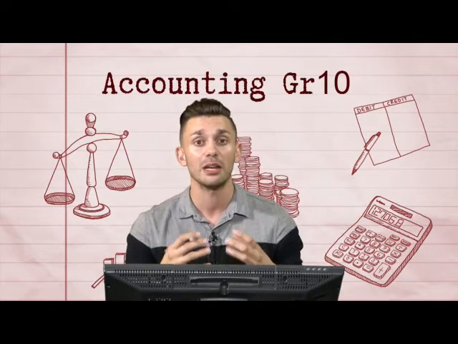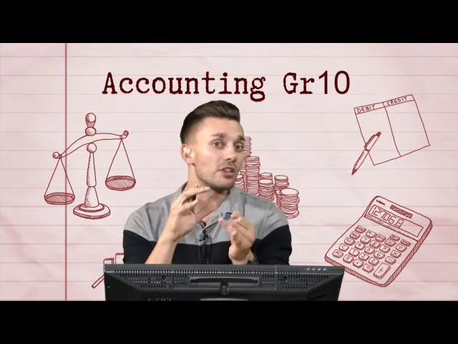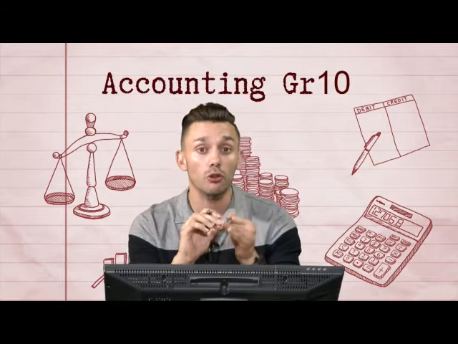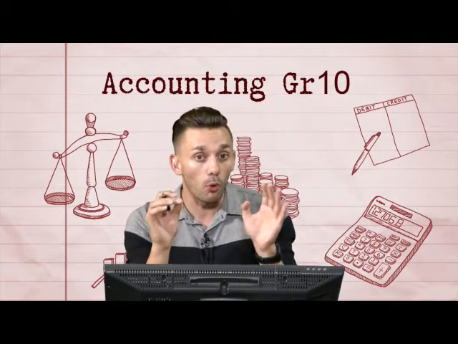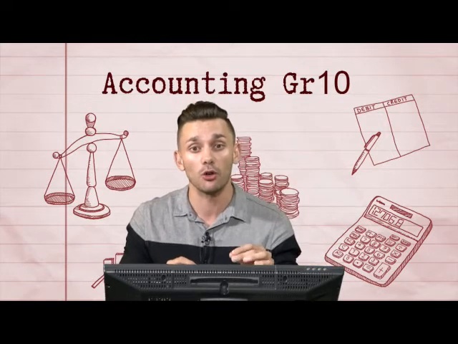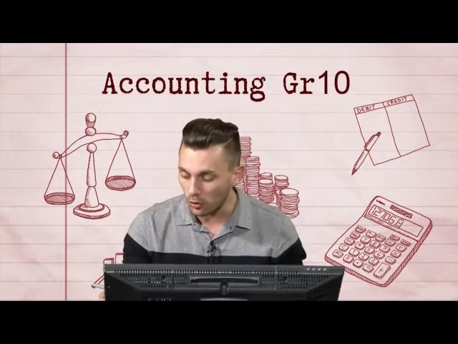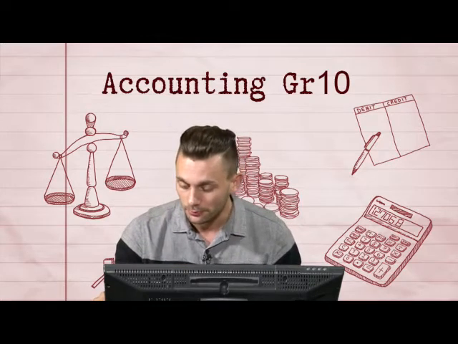So we'll have a separate account for each individual debtor, and we'll have a separate account for each individual creditor. And therefore, we can at any point of time say how much a certain debtor owes and how much we owe a certain creditor. Now, let's move on with the accounting cycle.